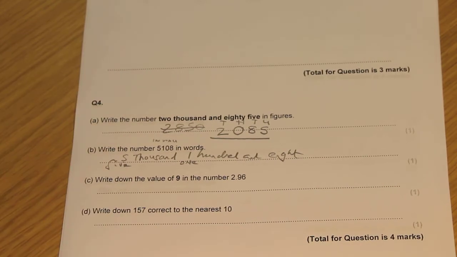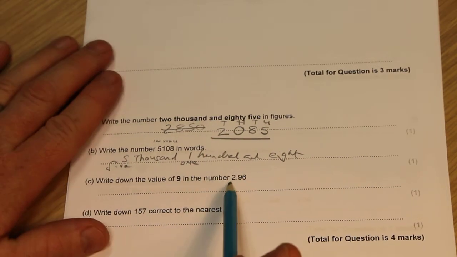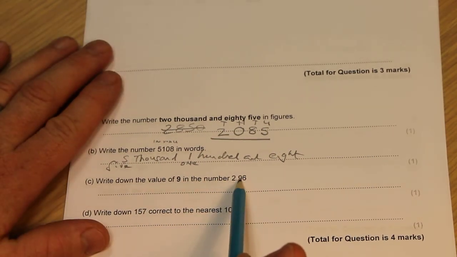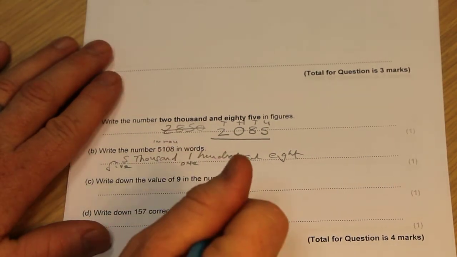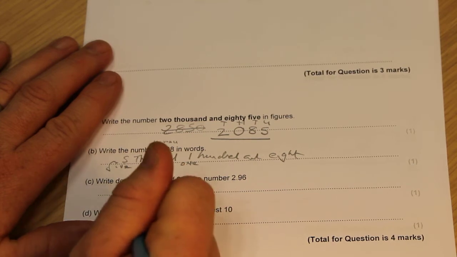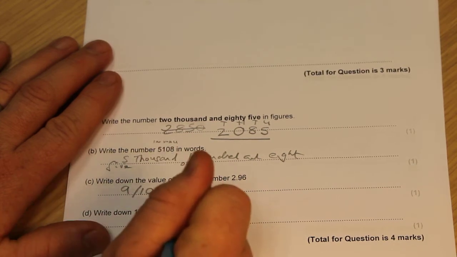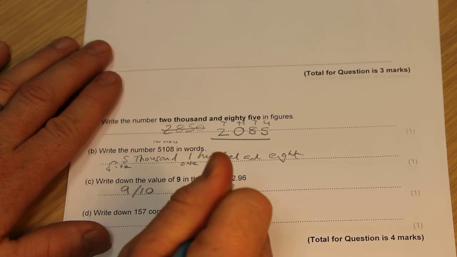Okay, write down the value of 9 in the number 2.96. Okay, so this is knowing that the 2 is 2 units, the 9 is 9 tenths. So in fact we could either write down 9 tenths or we could write down 0.9.